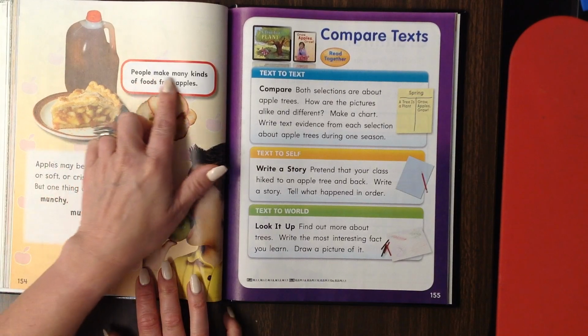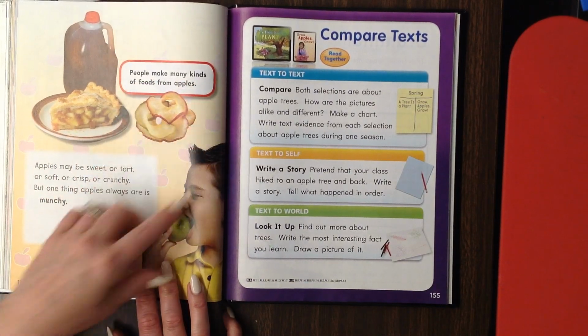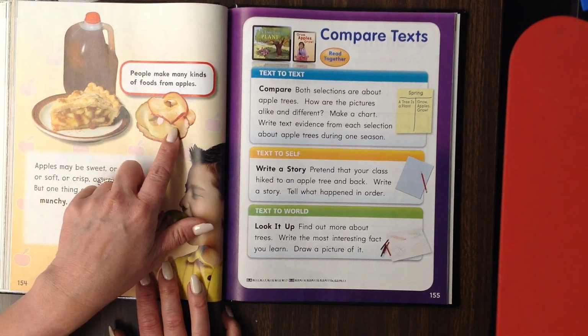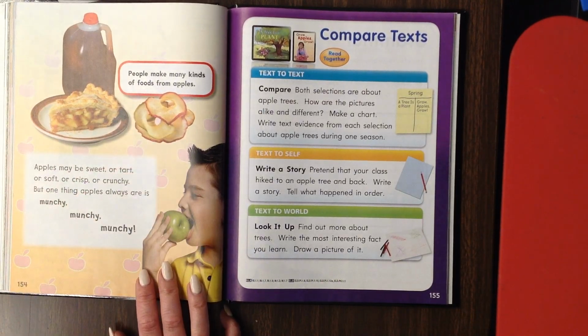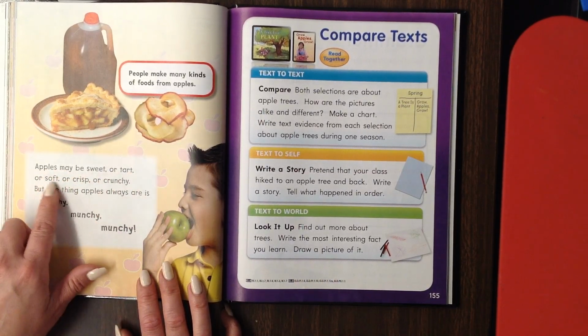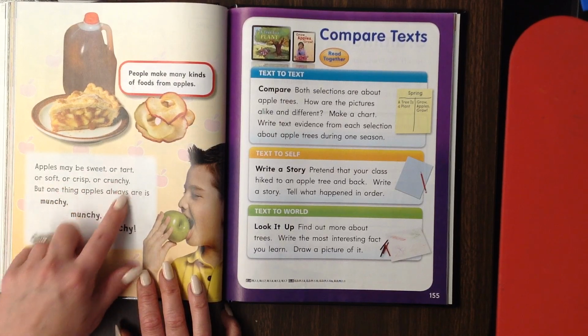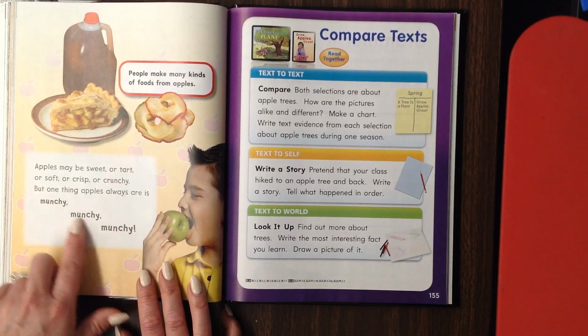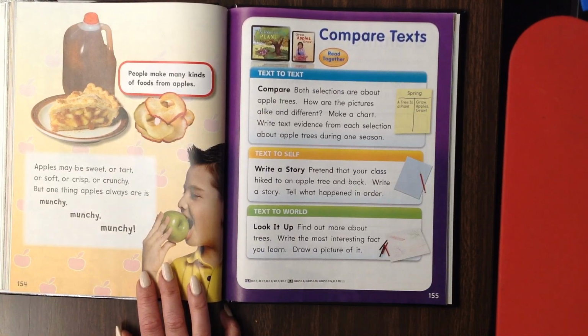Okay. People make many kinds of foods from apples. So here they give us examples of apple juice, apple pie, dried apples. They'll cut them up and dry them, okay, and have like dried fruit. Okay, apples may be sweet or tart, or soft or crisp or crunchy. But one thing apples always are is munchy, munchy, munchy.